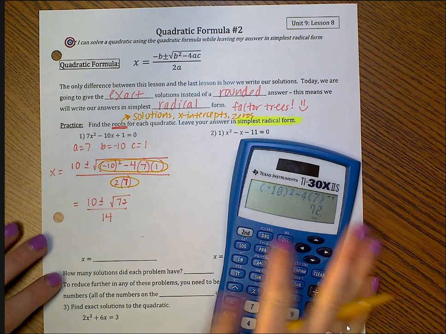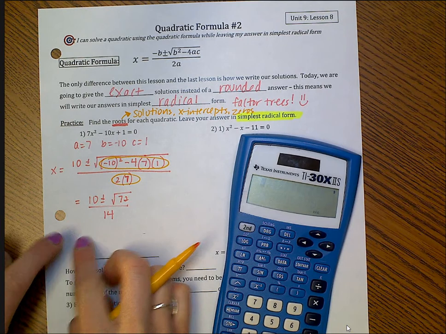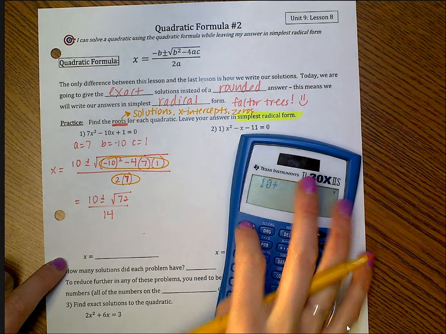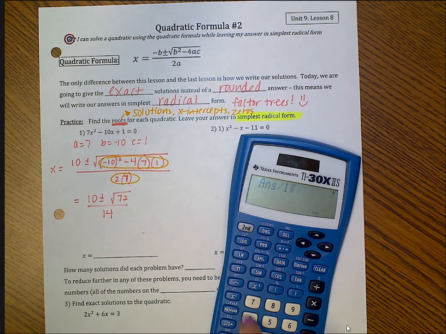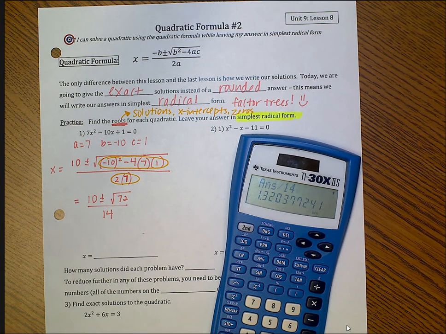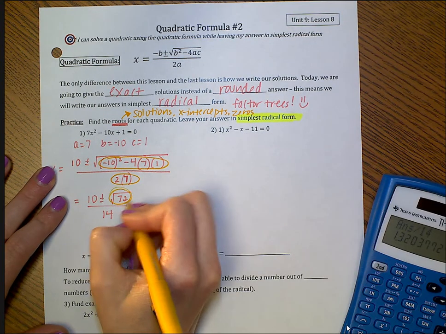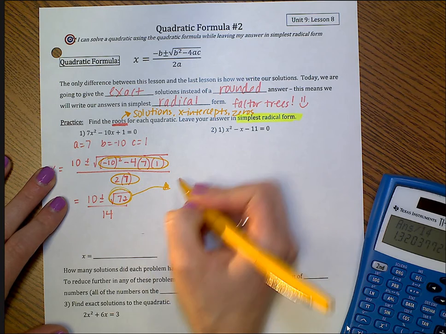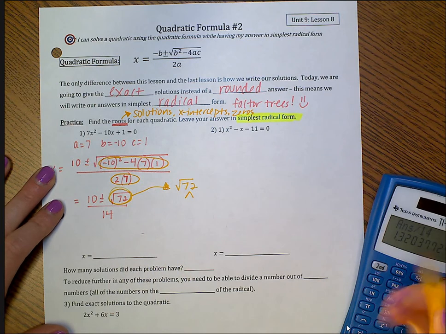Okay, yesterday we went ahead and said, okay, 10 plus square root 72 divided by 14, and I typed it into my calculator, and then I divided by 14, and I would have said 1.3. That is the answer, but they're not asking me to write it that way. Okay, simplest radical means from this step, I need to take square root 72, and I need to factor tree that. Okay, that's what they want me to do.